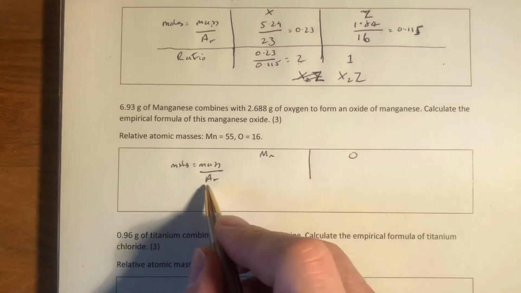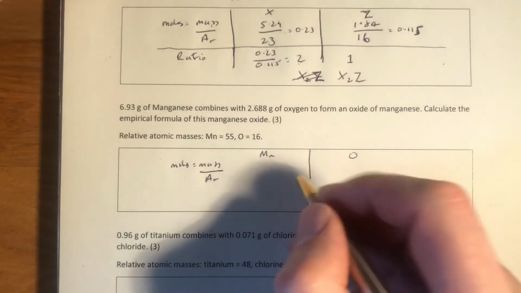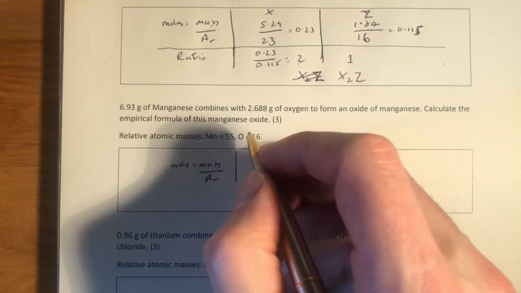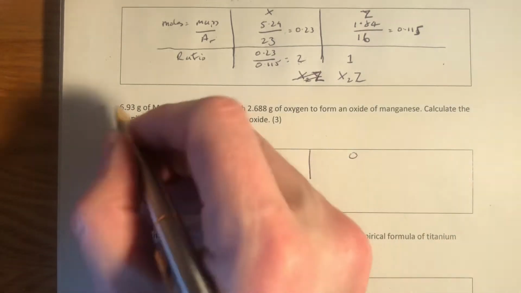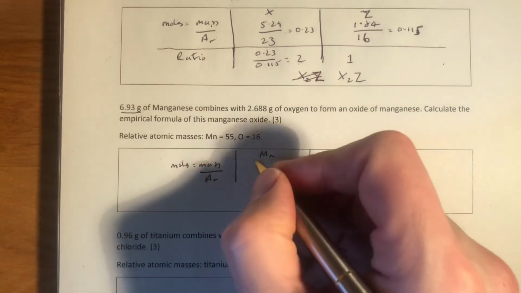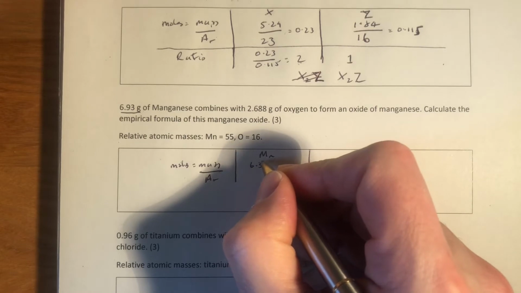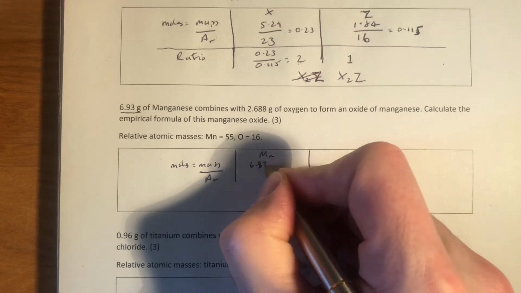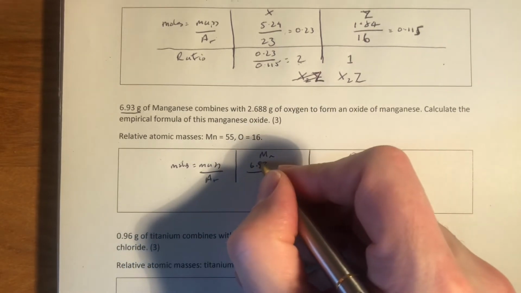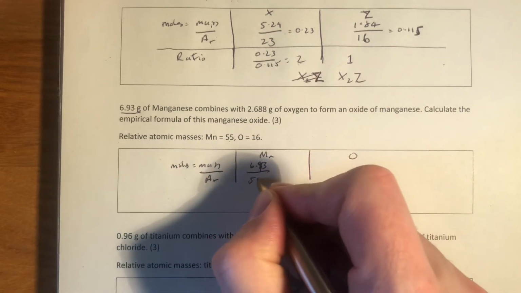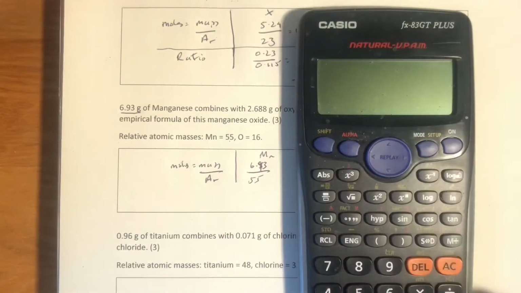I'm going to use the abbreviation Ar for atomic mass, and we're going to do that for both manganese and oxygen. So here's our mass of manganese in the question. We know it's a mass because it's got a unit after it, g for grams, that's a unit of mass, 6.93 I should say, 6.93. Divided by the atomic mass here, which is 55. 6.93 divided by 55.